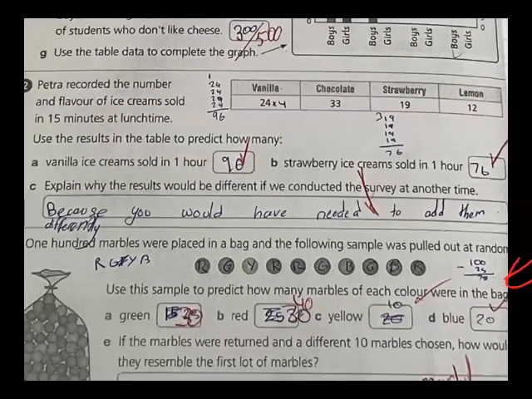Okay, Abdurrahman, the next question. Can you please read this next question? 100 marbles were placed in the bag and the following sample was pulled out of it at random. Use this sample to predict how many marbles of each color were in the bag. Okay, can you please solve it? What is the prediction to get green? How many green?